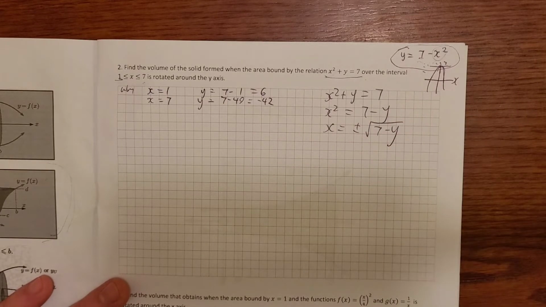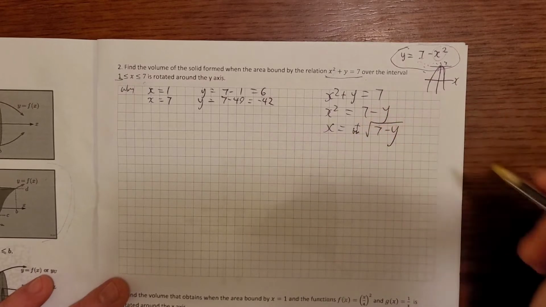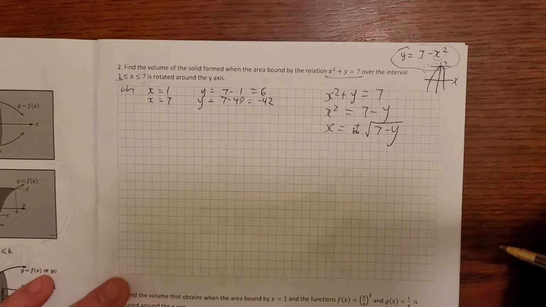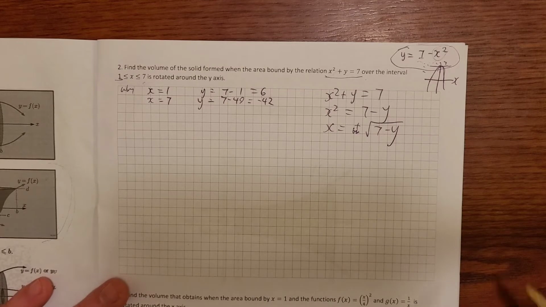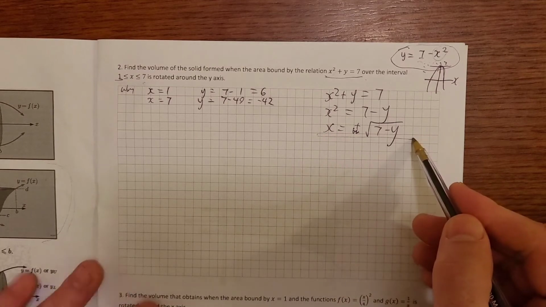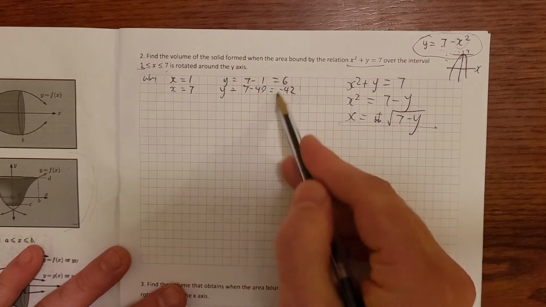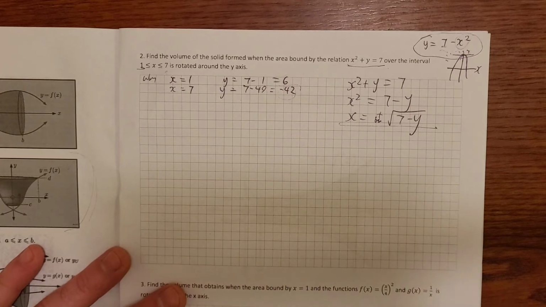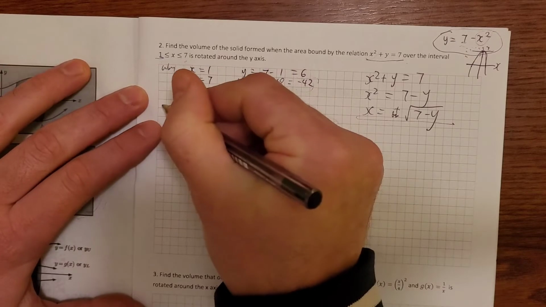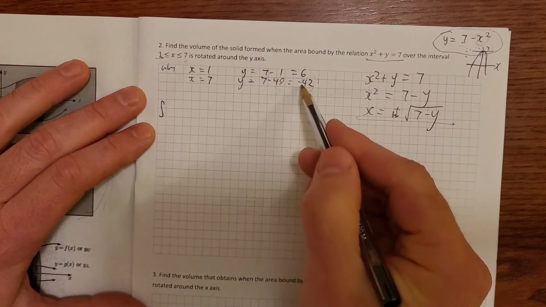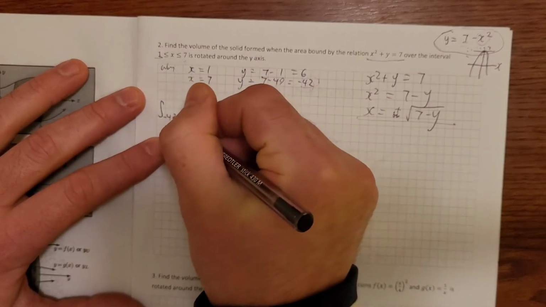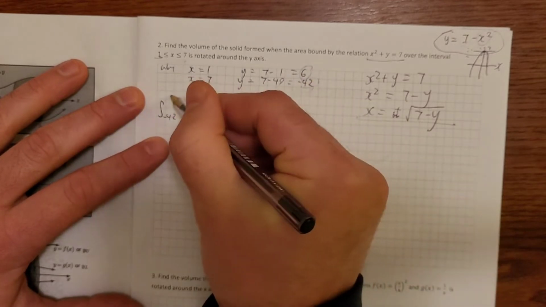Okay, so that's going to be the function, and we'll just consider the positive component because we only need to rotate one of those parts around the y-axis. So we have a function of x, and we have a boundary in terms of y. We've got all of the requisite components we need for the integral statement. So what are we doing? We're doing the integral from the lower y boundary, minus 42, to the upper y boundary, positive 6.